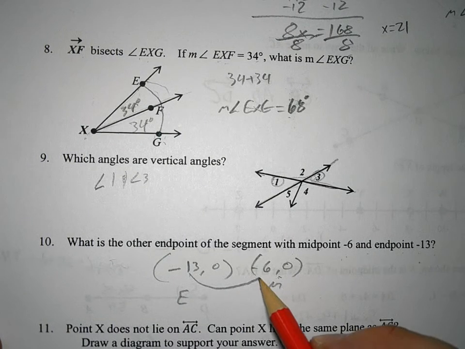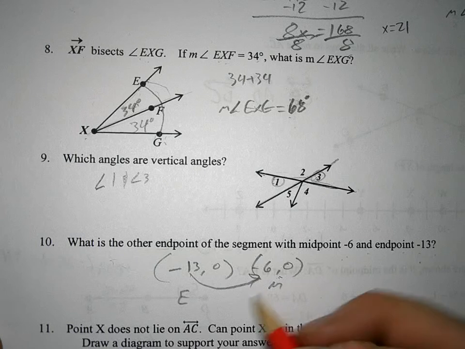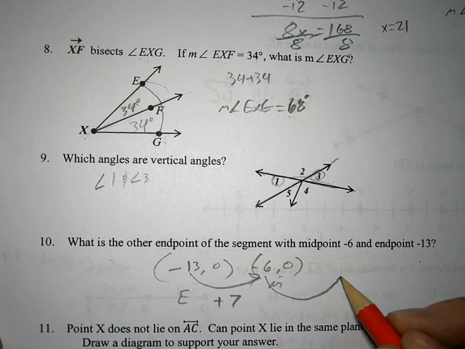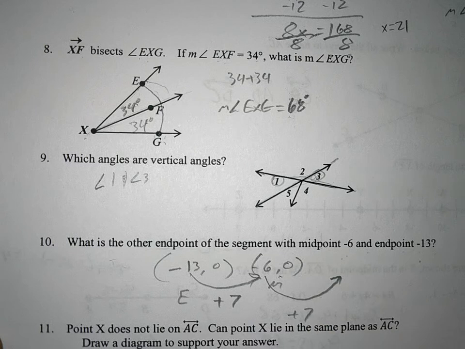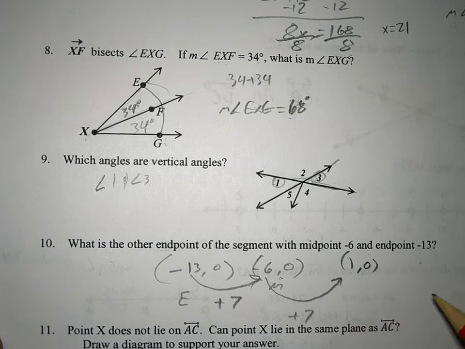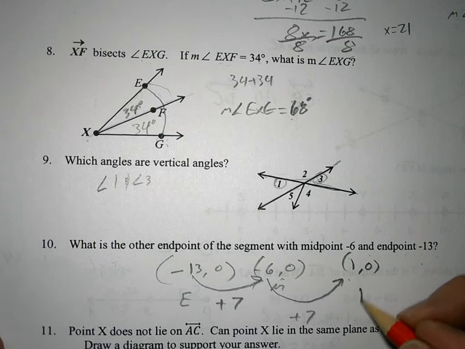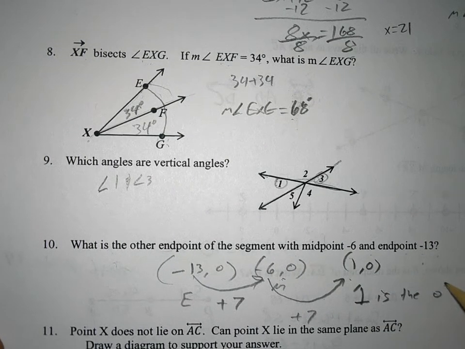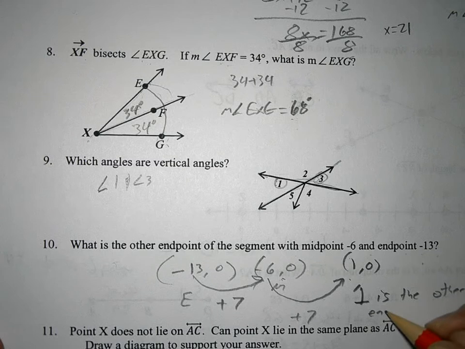To get from -13 to -6, I'm going to add 7. I need to add the same amount. -6 plus 7 is 1. So 1 is the other endpoint.